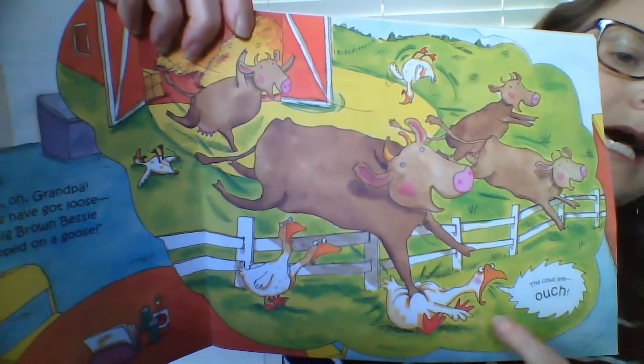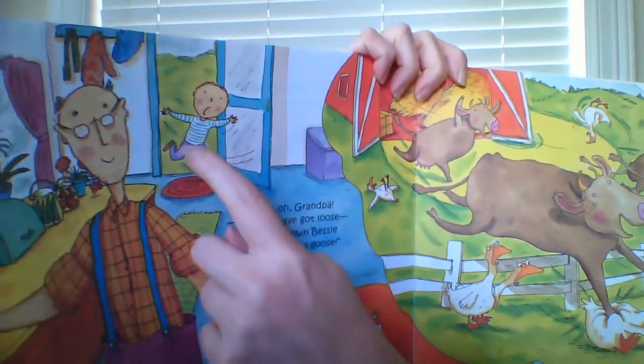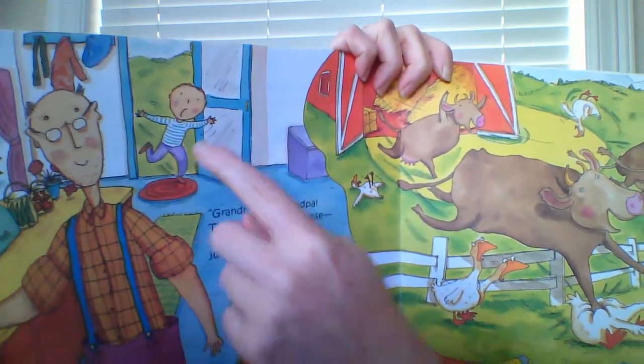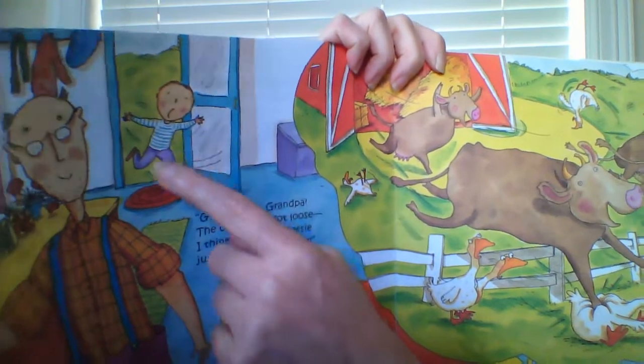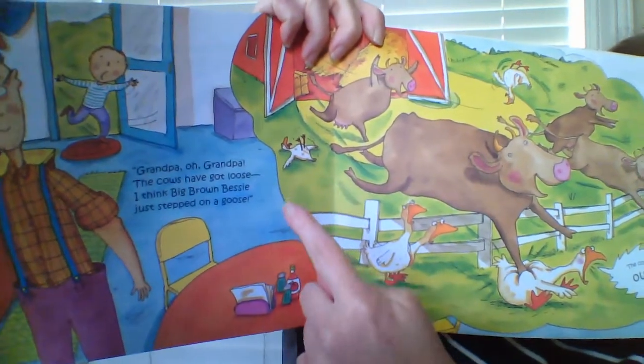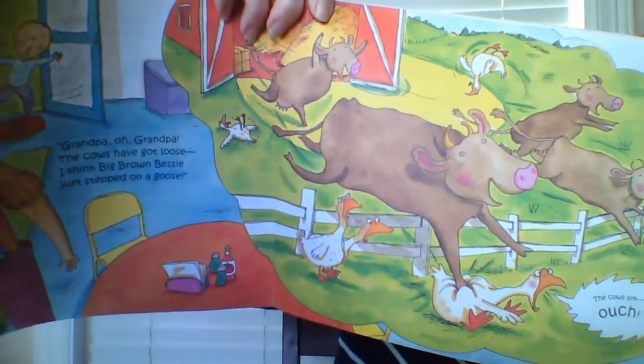But inside this bubble is what the little boy is saying is happening. So anytime we see Grandpa in the kitchen and one of the grandchildren comes in and is telling him what's happening on the farm, you're going to see it in this bubble.